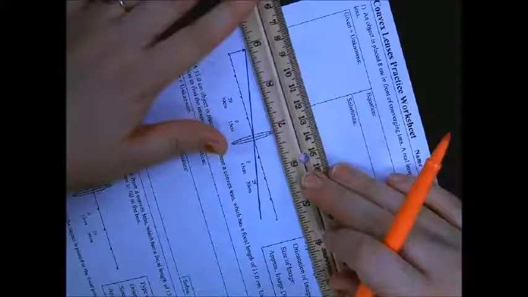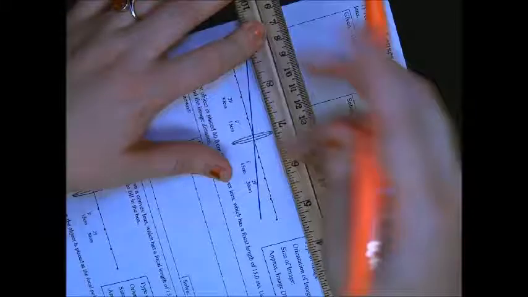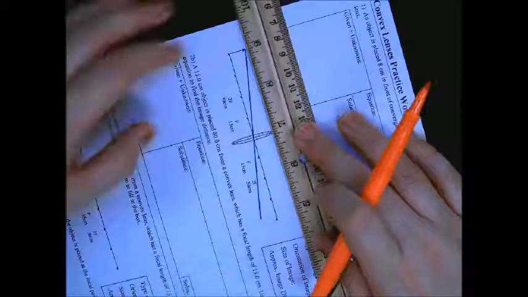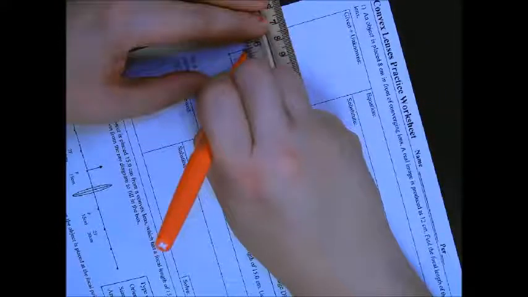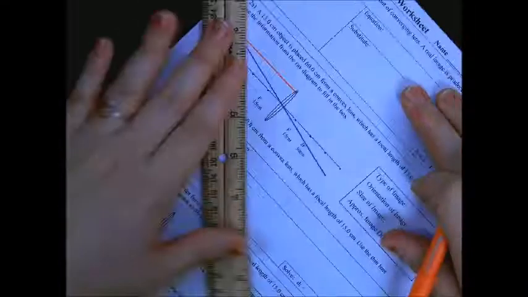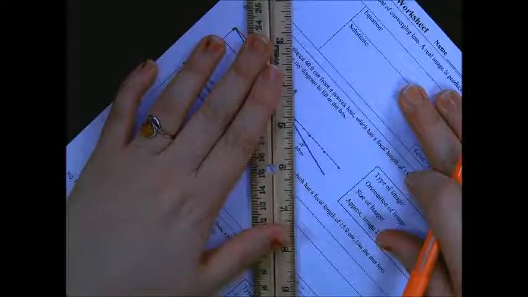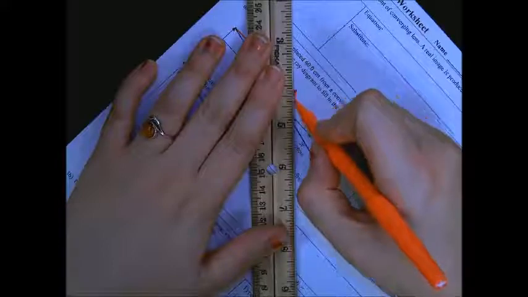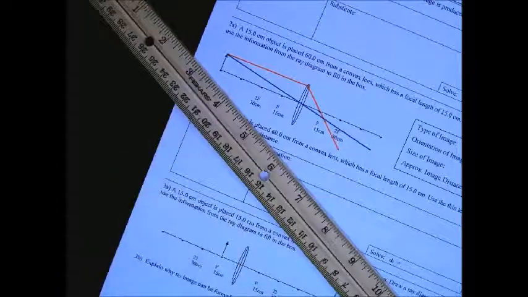The next line we're going to draw will be parallel to the optical axis from the point at the top of the object to the lens line. Then from the lens line, we're going to draw a line straight through the focal point on that side of the lens. You'll notice the two rays intersect at a point just past the focal point.